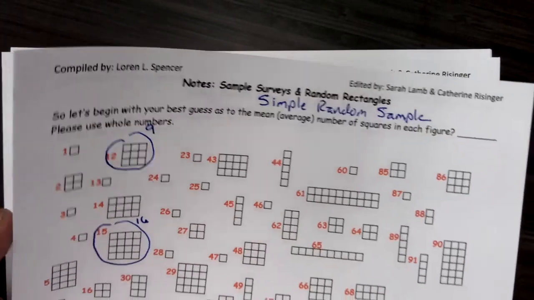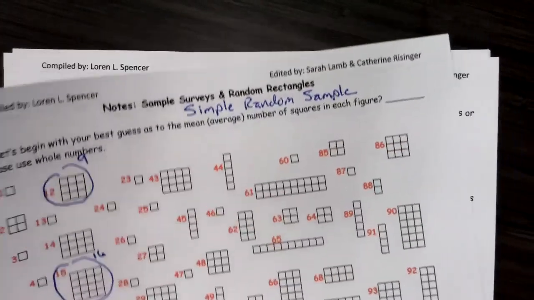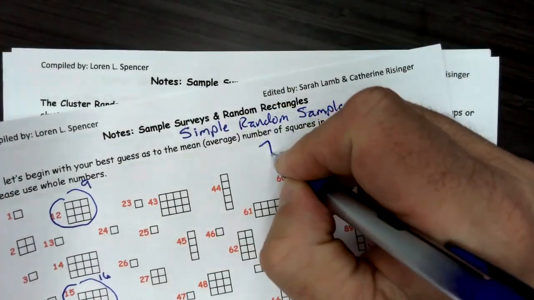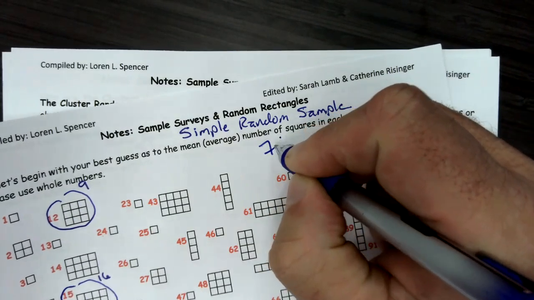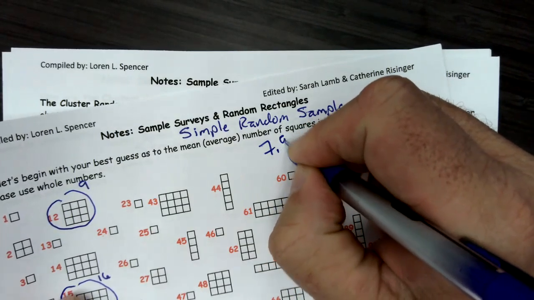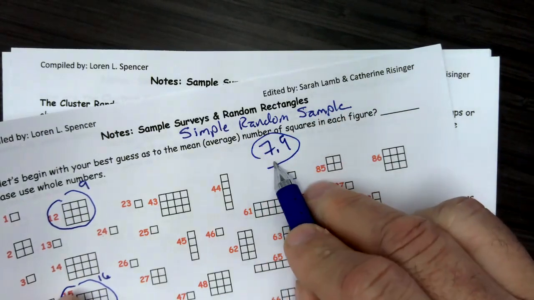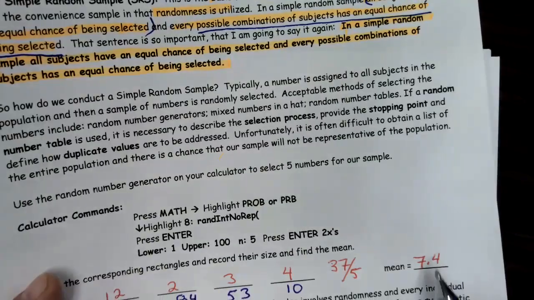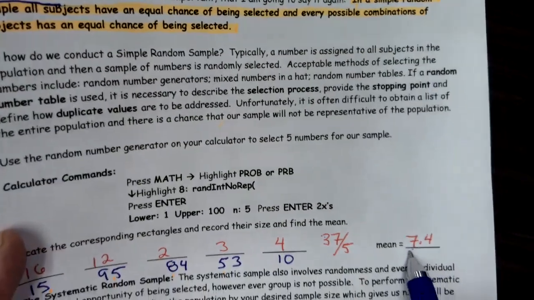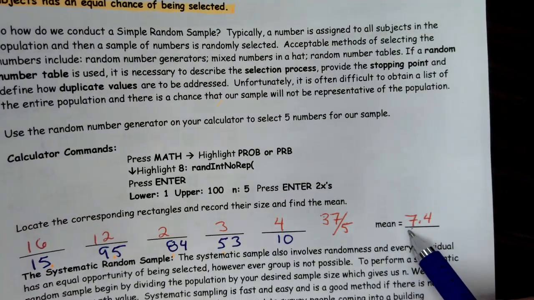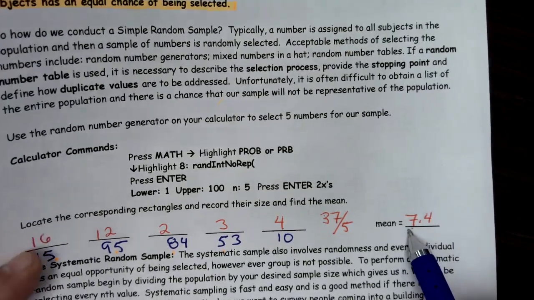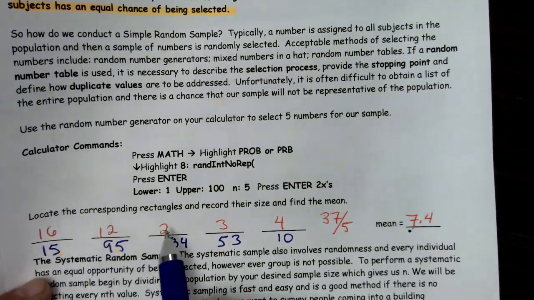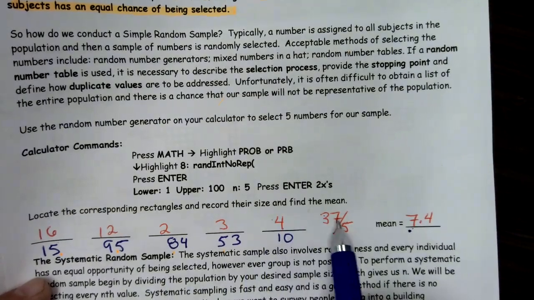So that was a simple random sample. And it's definitely better than what I had before, because remember, this is the actual population, 7.9. And with a simple random sample, I was reasonably close. I was 7.4. I was still a little bit off, but not too horribly. And I used randomness to select each and every single figure.